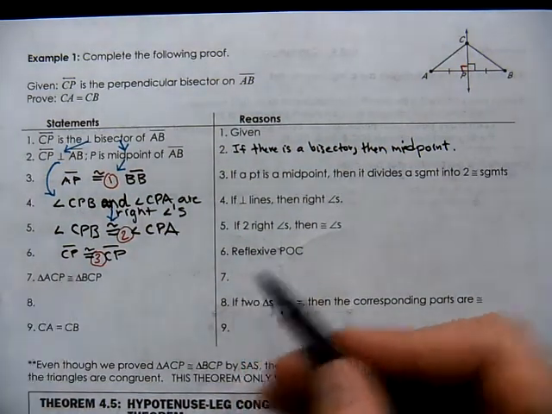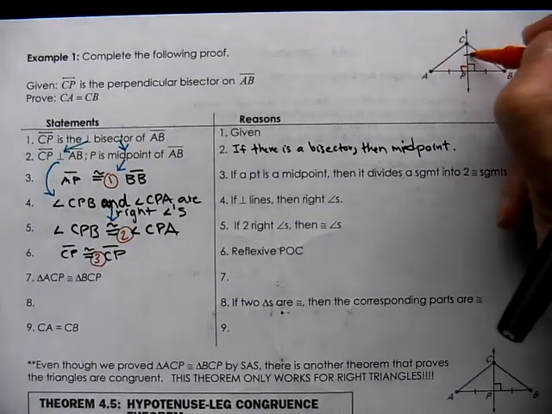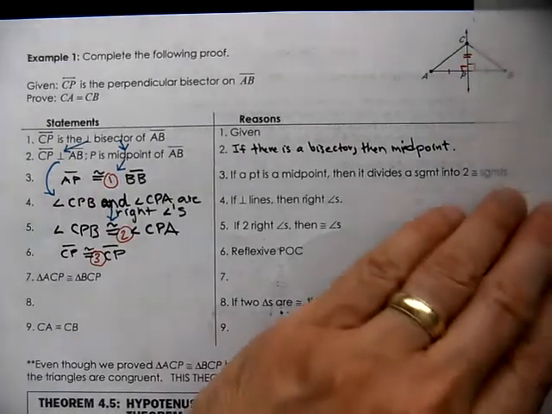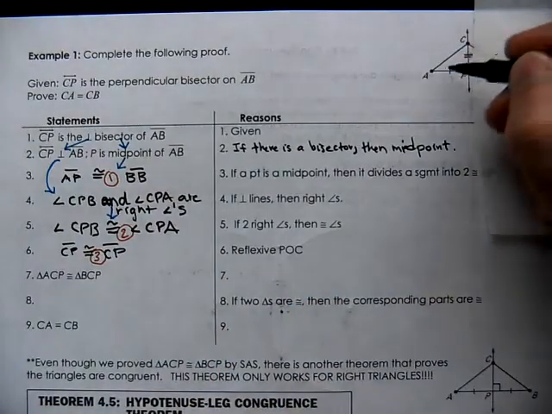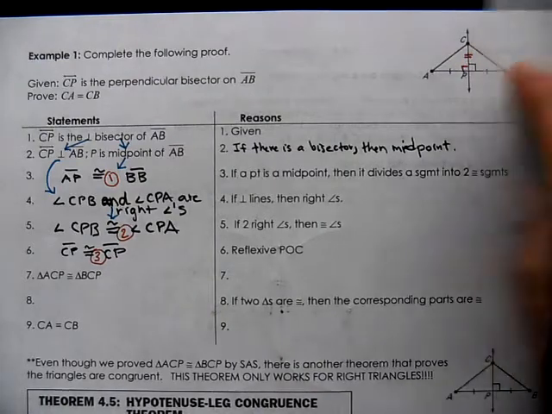So what's our reason? Look at the markings on the diagram. Here's the shared side, that's our reflexive property. So looking at one of those triangles, you see that we have two sides that are marked and one angle between them. So this is a side angle side pattern.